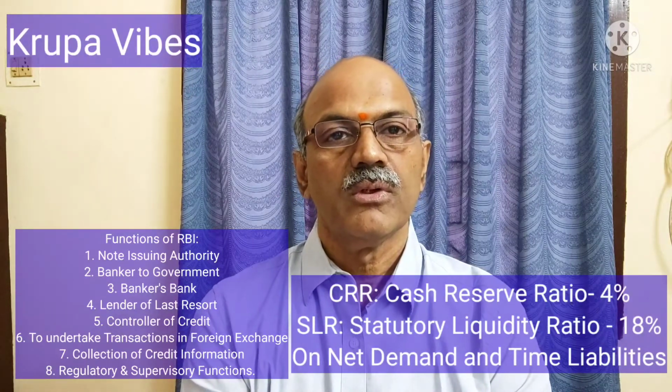Point number 5, it is controller of credit. You would have heard about CRR, cash reserve ratio, and SLR, statutory liquidity ratio. So this forms part of credit control. And then we have 6th point, to undertake transactions in foreign exchange. This we are all aware. 7th one is collection of credit information. And the last one as a major role is regulatory and supervisory functions.